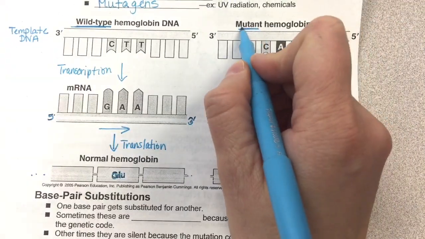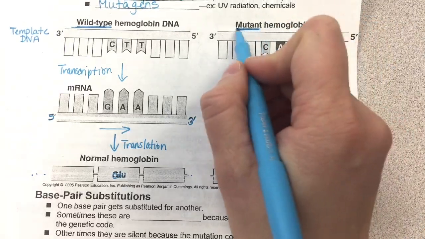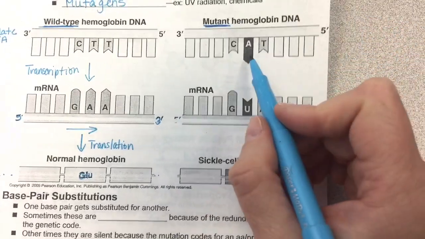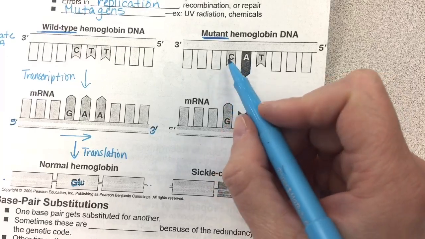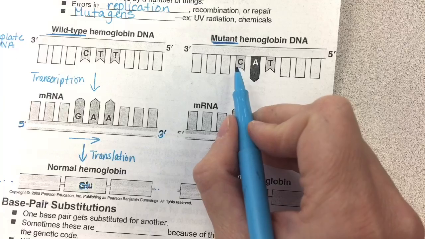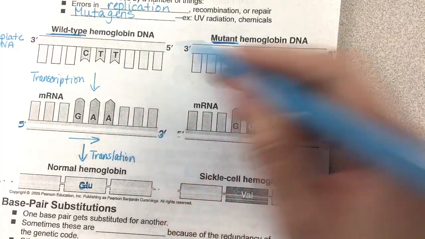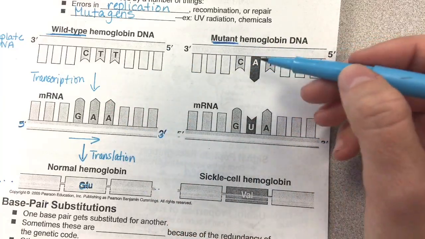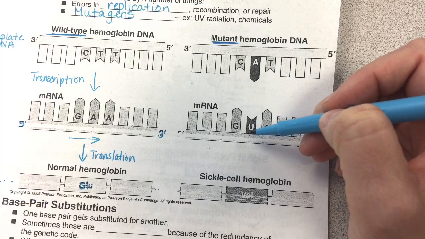So then let's look at what happens with the mutant hemoglobin. This is in sickle cell disease. And so here's a person whose template DNA, notice here it's supposed to be CTT, now it's CAT, so the T has mutated to an A, and that changes the mRNA's codon.